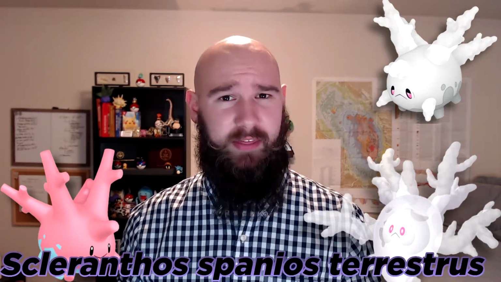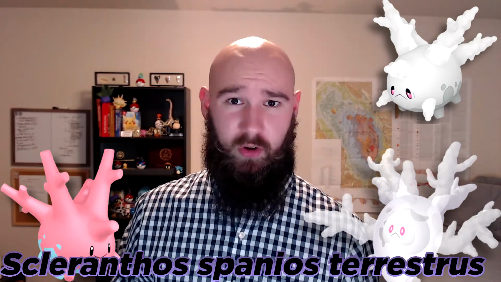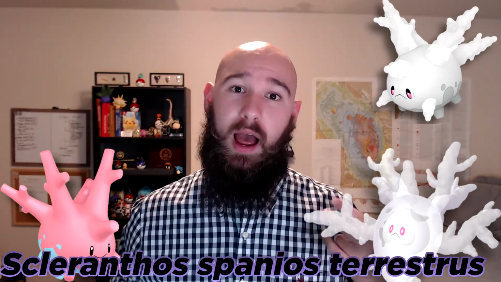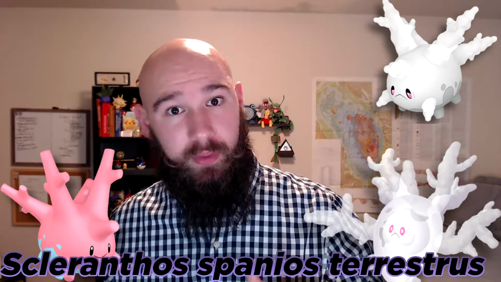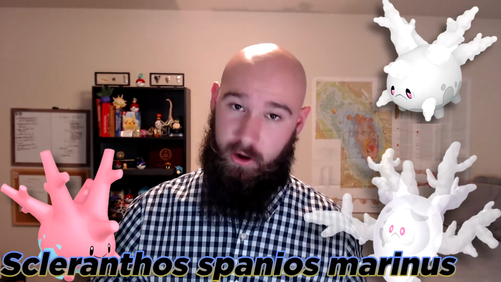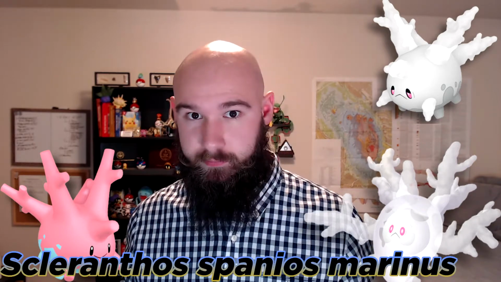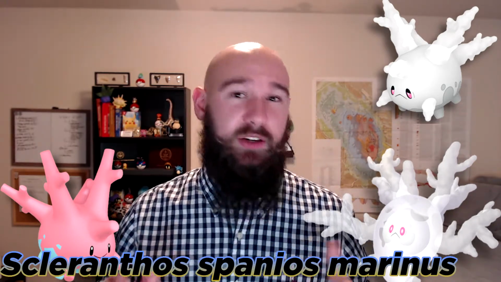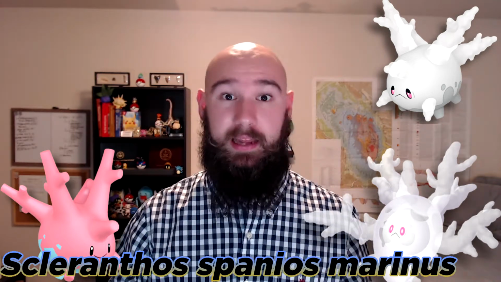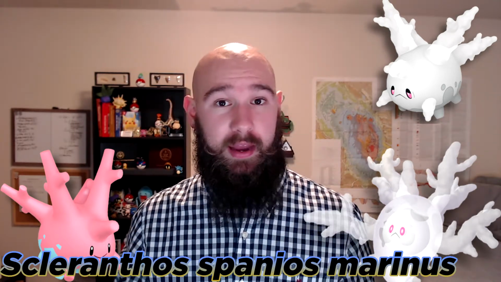So the genus and species for Corsola and Cursola is Scleranthos spanios. And for Galarian Corsola and Cursola, they have the subspecies tacked on at the end of Terrestris because they are found on land. And Johtonian Corsola has the subspecies at the end of Marinus, obviously because it's found in the water. So what that actually very roughly translates to is rare hard coral of the land in the case of the Galarian ones, and of the sea in the case of Johtonian Corsola.